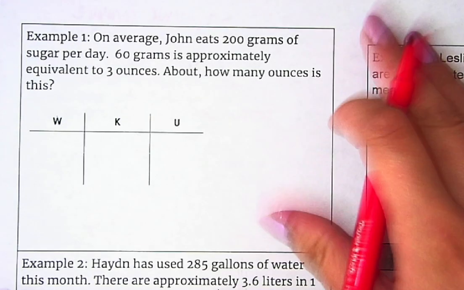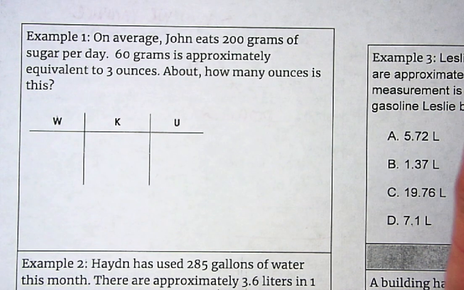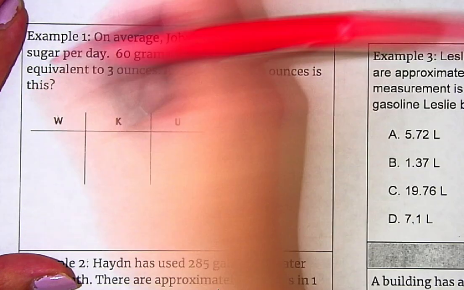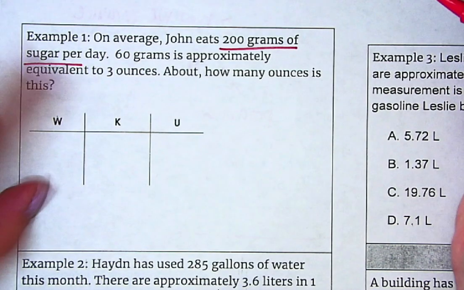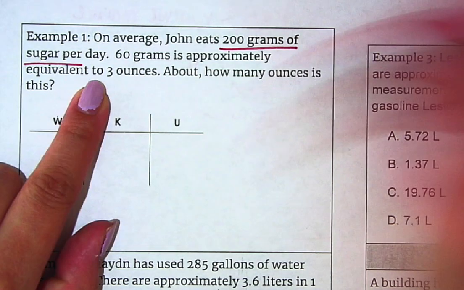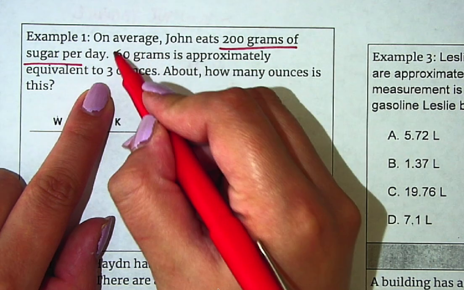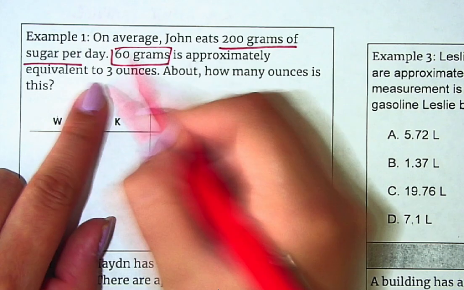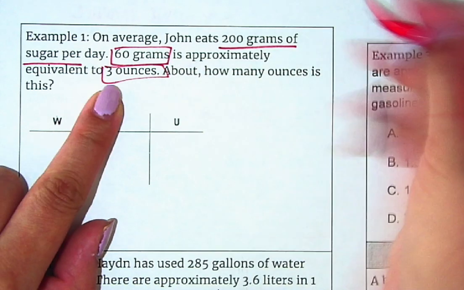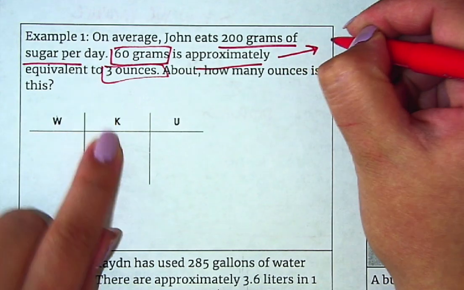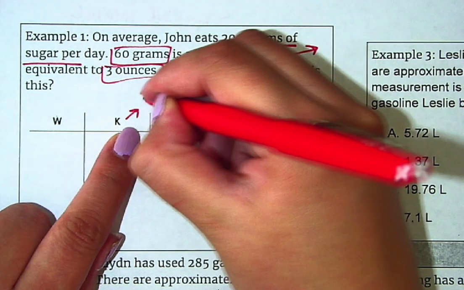Okay, alright, next example. It says, on average, John eats 200 grams of sugar per day. I'm going to underline that because that looks like important information. 60 grams is approximately equivalent to 3 ounces. I'm going to put a box over these two because this is what's called my scale. Okay, my scale is going to go in the K column.